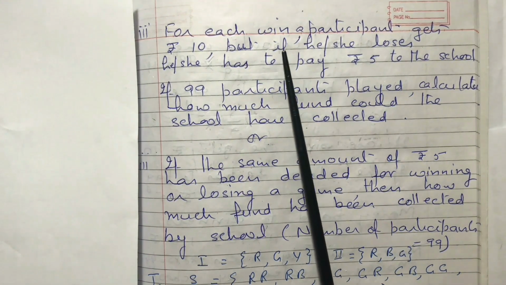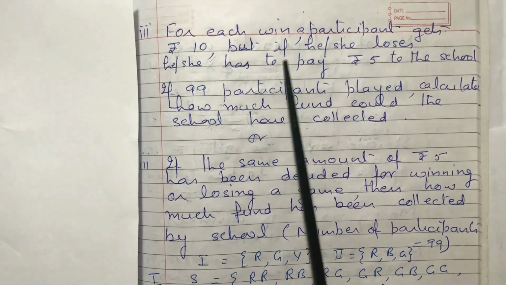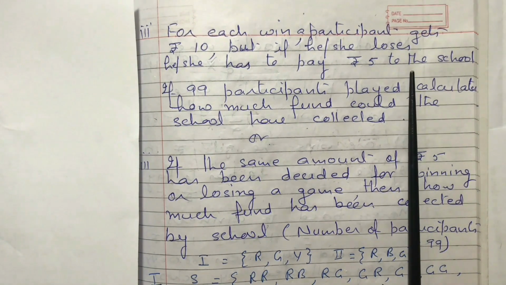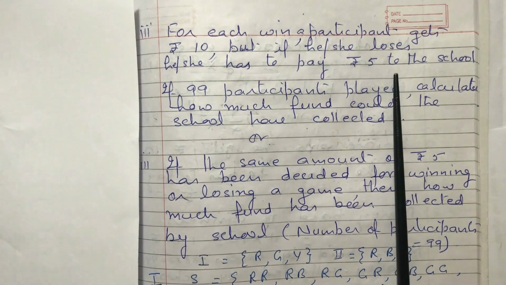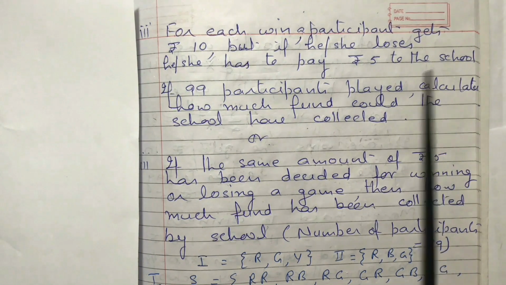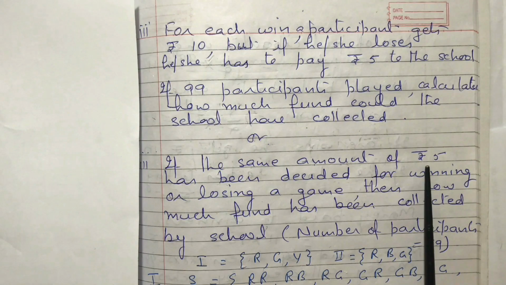And if a winner gets rupees 10, it means 11 students can get rupees 10. It means 110 they will get. And if he or she loses, he has to pay 5 to the school. It means 88 students have to pay 5 to the school. It means we will calculate this and we will subtract these two and we will get the result. Similarly for the OR part. So on the next page I am going to explain this.